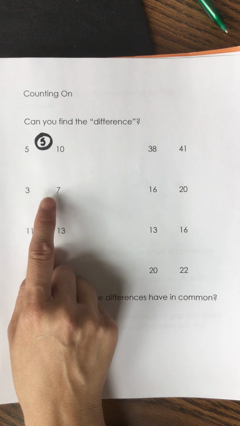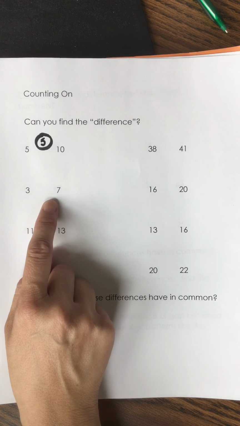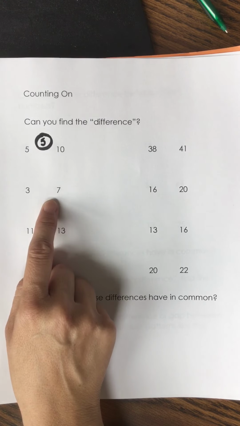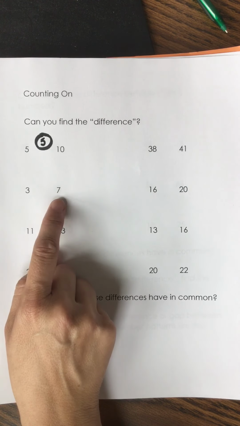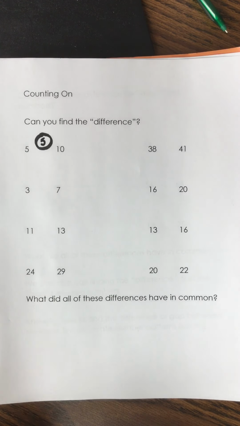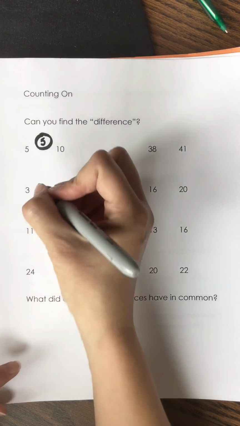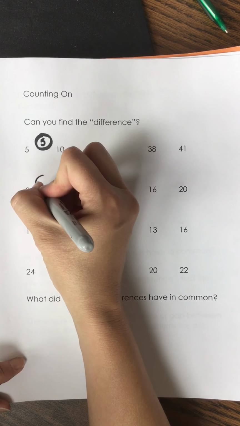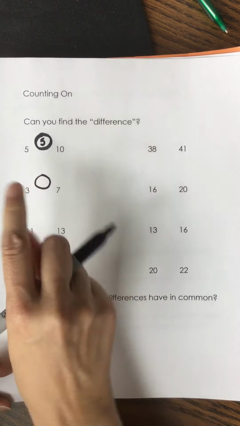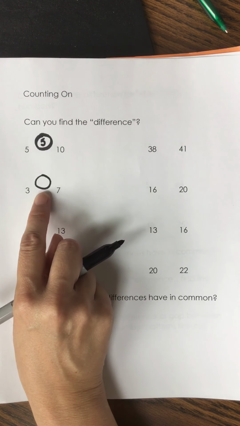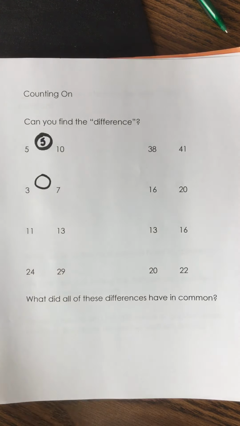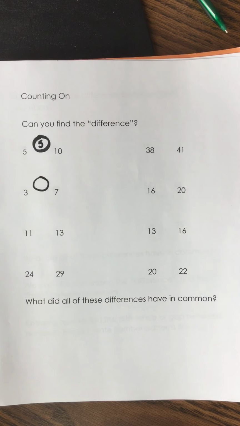Let's take a look at this one. The numbers 3 and 7. Are those two numbers the same? No. So because they are not the same, they are what? Yes, the opposite of the same is different. So I have to find the difference between those two numbers. To show that those two numbers are not the same, what do I draw? I'm going to draw a circle that I can put the number of numbers there are between these two, 3 and 7, okay?